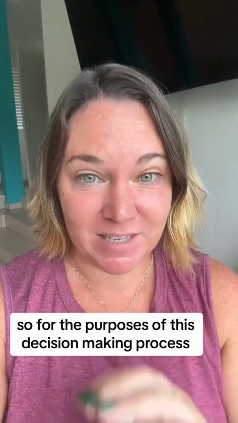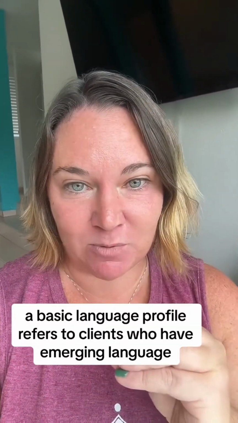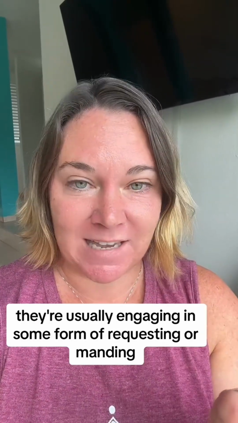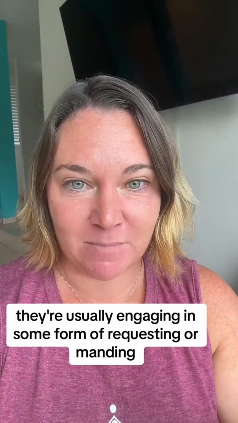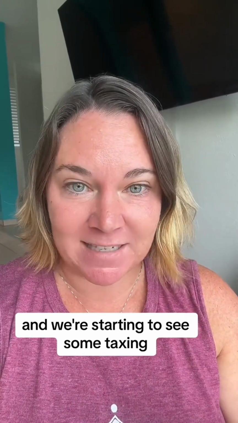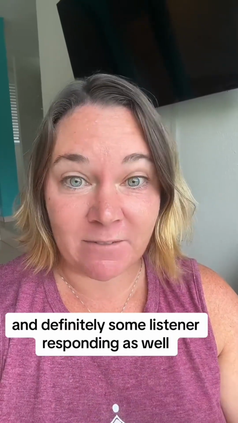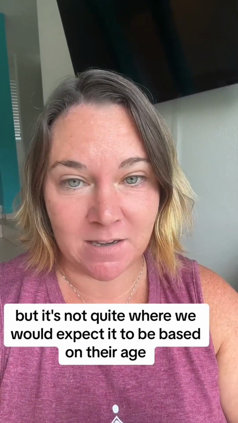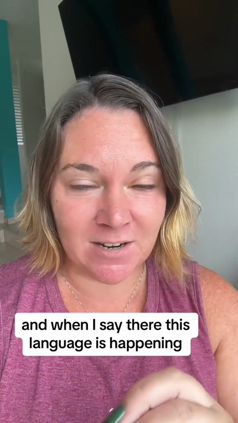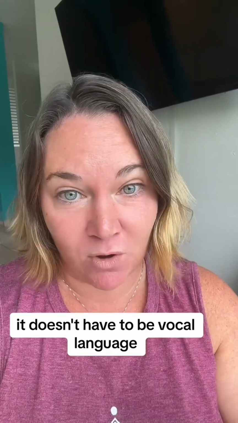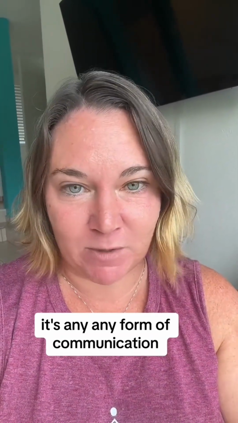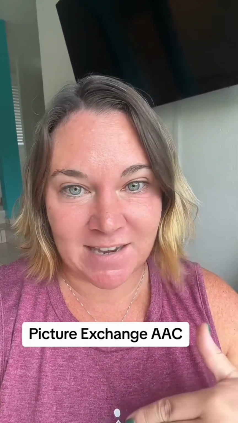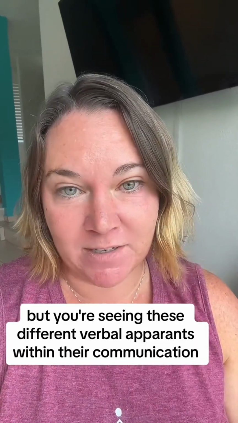So for the purposes of this decision-making process, a basic language profile refers to clients who have emerging language. They're usually engaging in some form of requesting or manding, and we're starting to see some tacting, maybe a little bit of intraverbals, and definitely some listener responding as well, but it's not quite where we would expect it to be based on their age. And when I say this language is happening, it doesn't have to be vocal language. It's any form of communication. So it could be signs, it could be gestures, picture exchange, AAC, but you're seeing these different verbal operants within their communication.